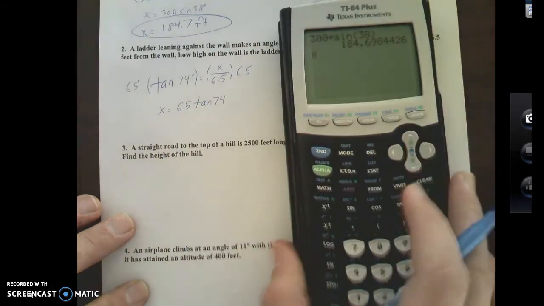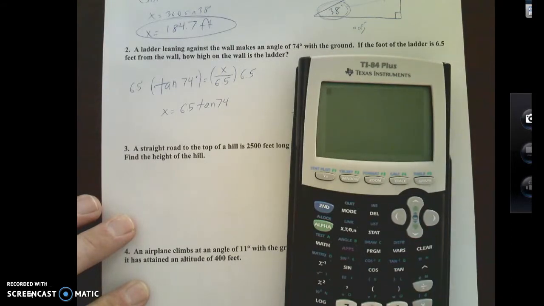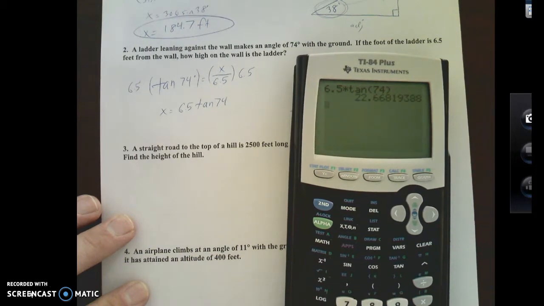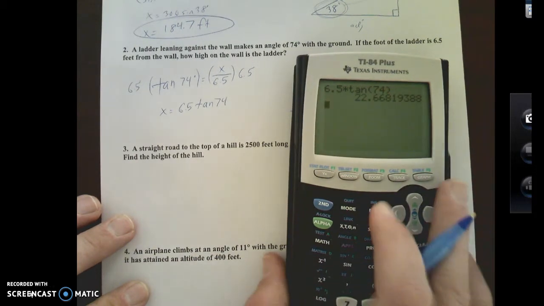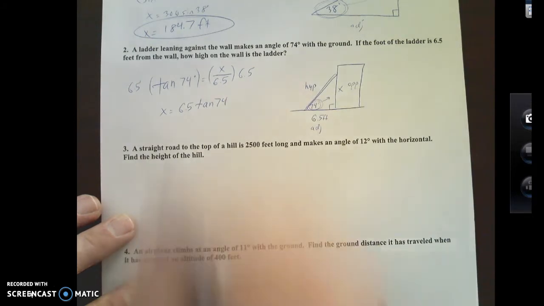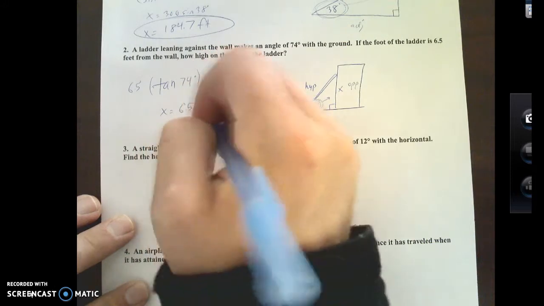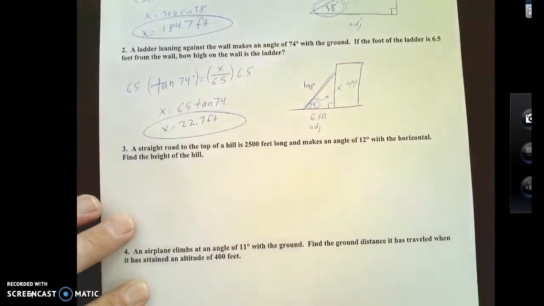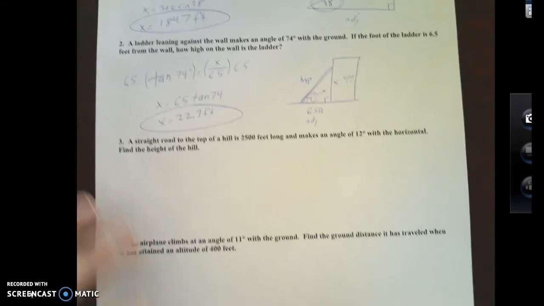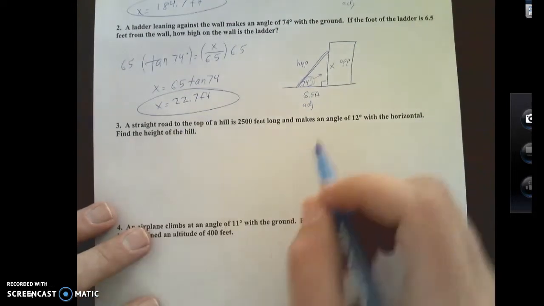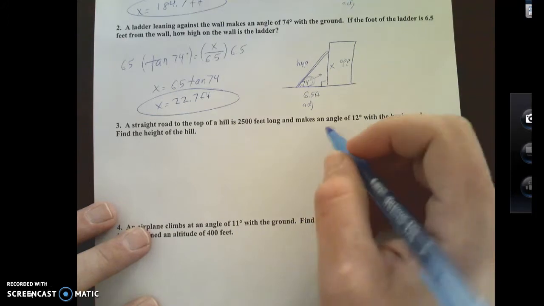So I come back to my trusty calculator. I'm doing 6.5 times tan 74. 22.66, round up to 22.7 feet. Cool. Very good. Okay. So, a straight road to the top of the hill is 2,500 feet long.